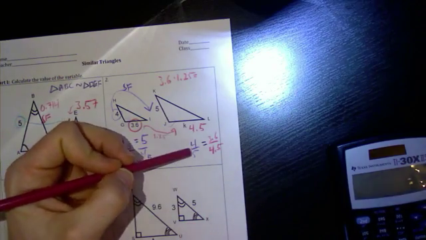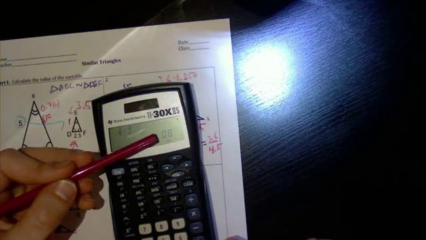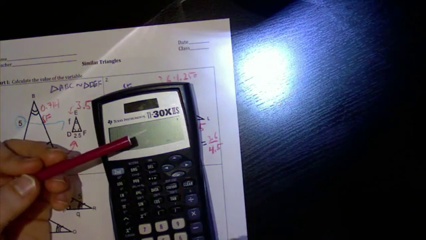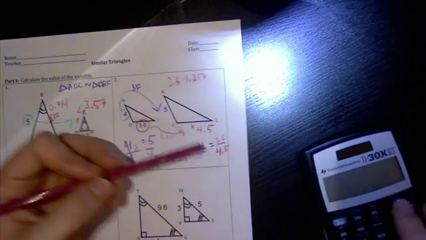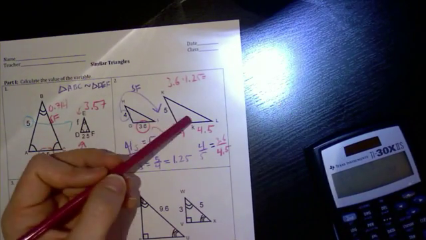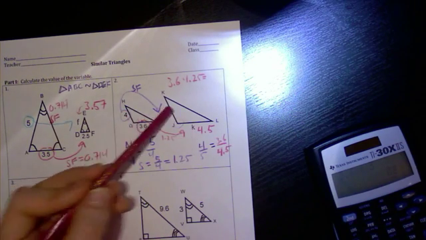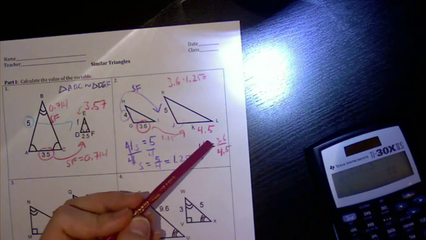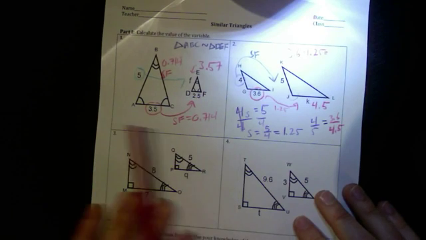So 4 divided by 5, let's try that out. 4 divided by 5 is 0.8. And let's check. 3.6 divided by 4.5 is 0.8. Because these two are equal, it means that these two are similar because my sides should be proportional. The fractions that I make out of my sides should be equal when I have similar triangles. And they do. So that means we got this one right. Let's move on to the next question over here.